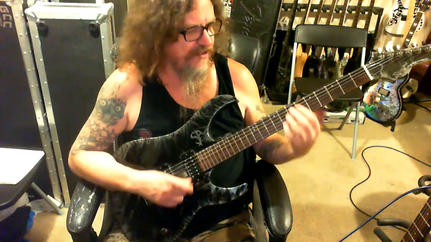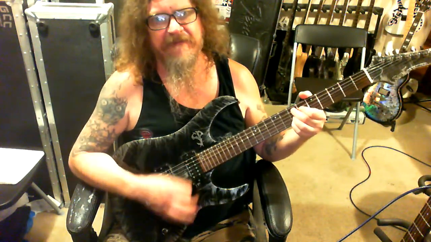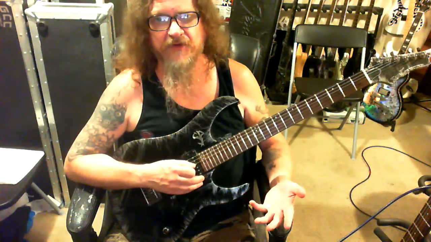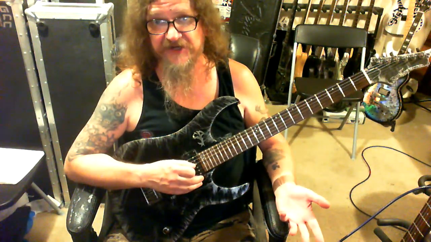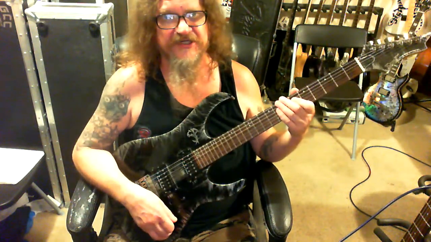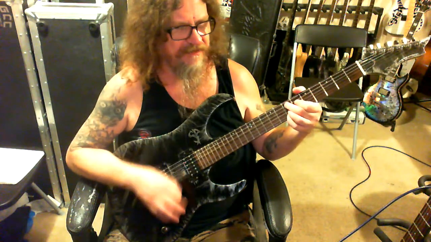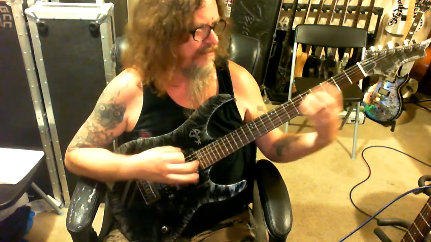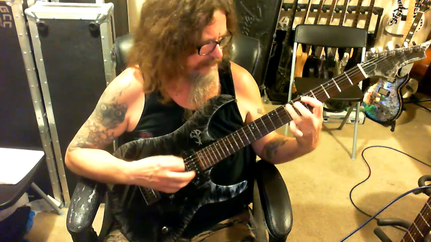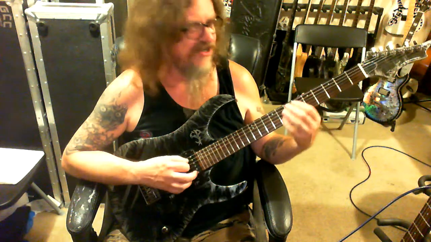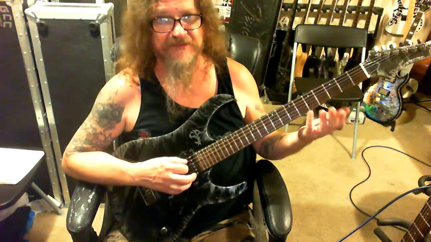The 9th chord that is the really popular one, you've probably heard it referred to as the Hendrix chord, because he used it a lot in lots and lots of different songs. And this is a movable shape too.